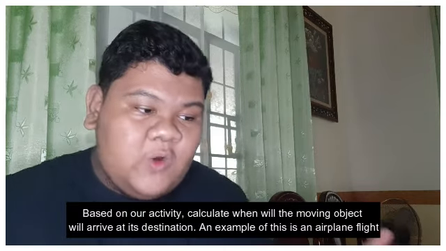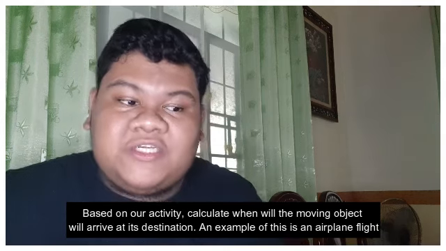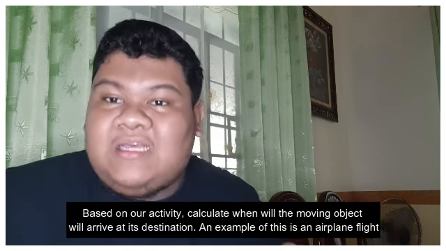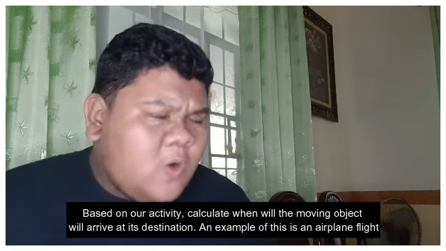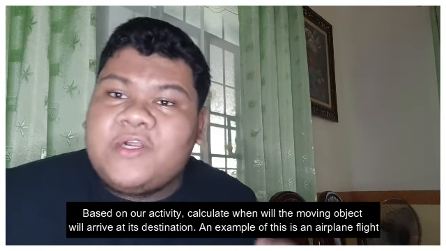So we are on the application part. There's a question here based on the activity. What is the importance of knowing the speed of someone or something when moving? Based on our activity, calculate when the moving object will arrive at its destination. An example of this is an airplane flight.